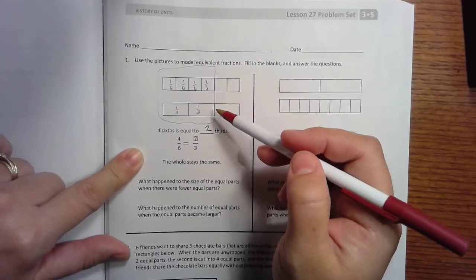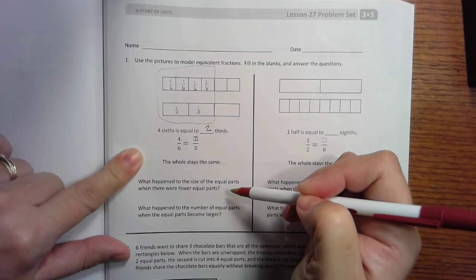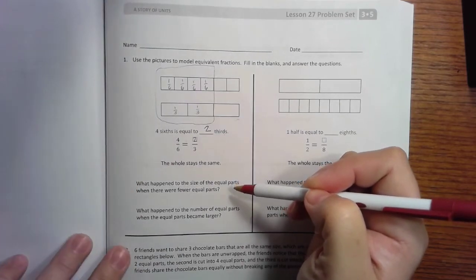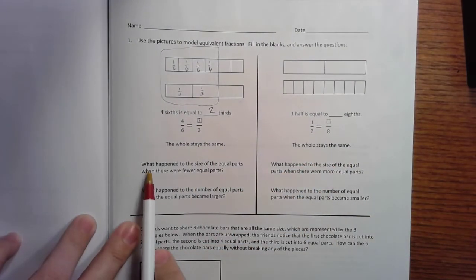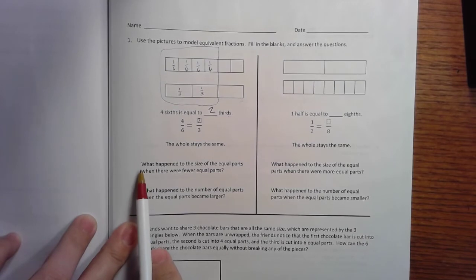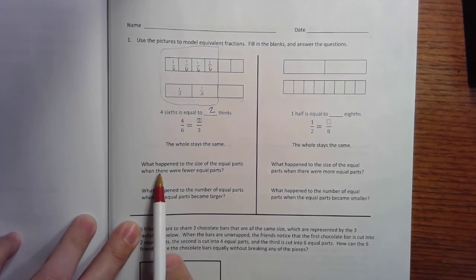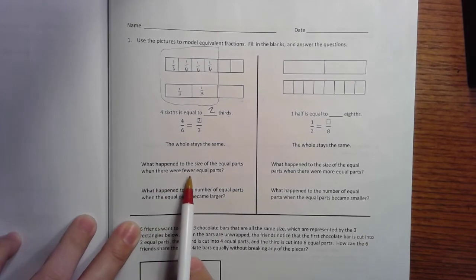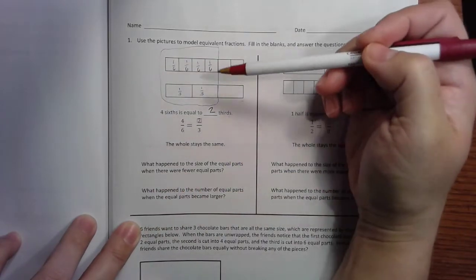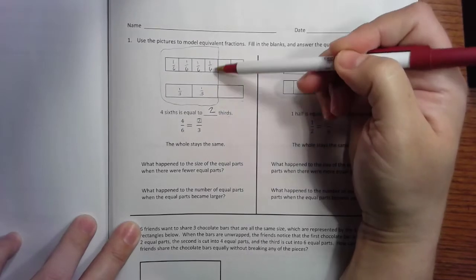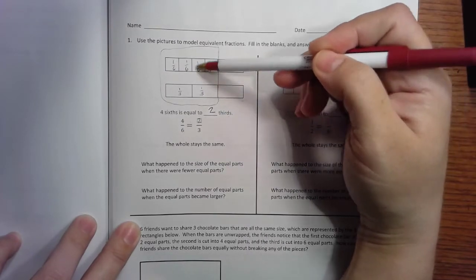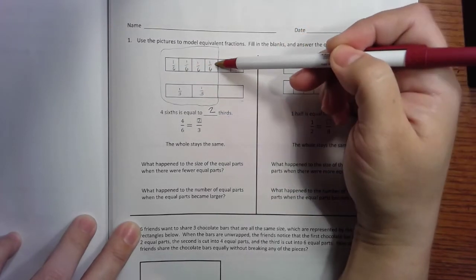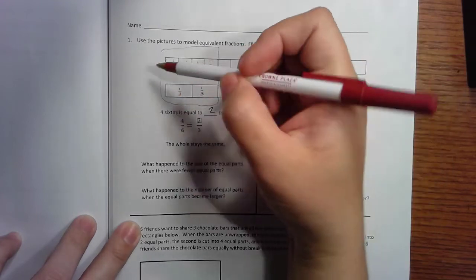So that part is actually a review. You've done that before. What we didn't make you do before is explain it. So now they're going to start to ask you some questions and have you put it into your own words. What happened to the size of the equal parts when there were fewer equal parts? Well, let's just start by saying, which one has fewer? Okay, well, this has 4 parts and this has 2 parts.